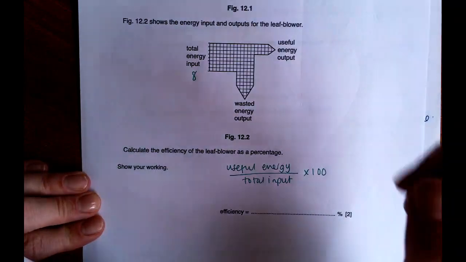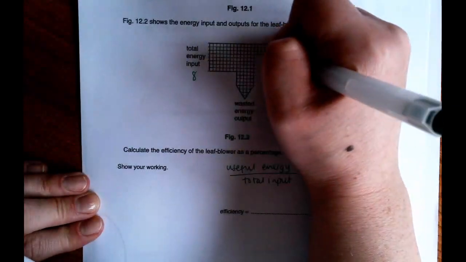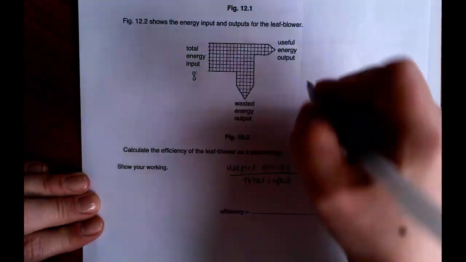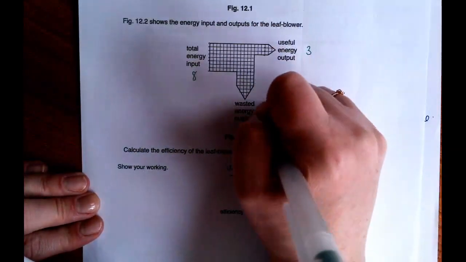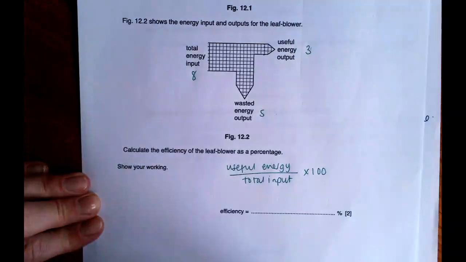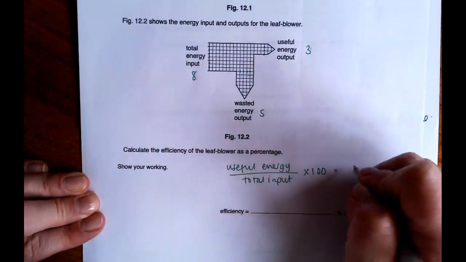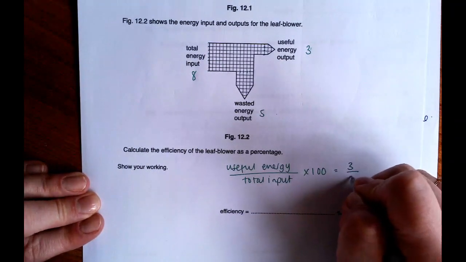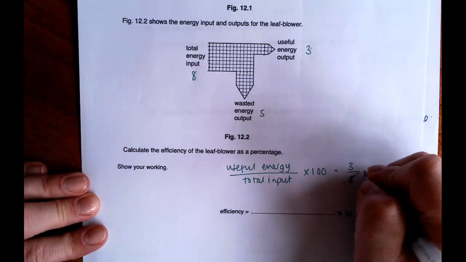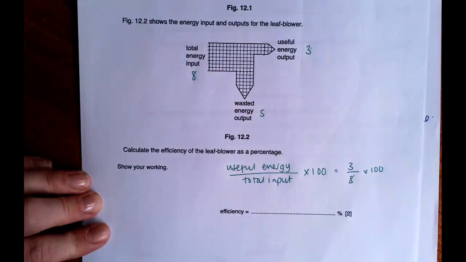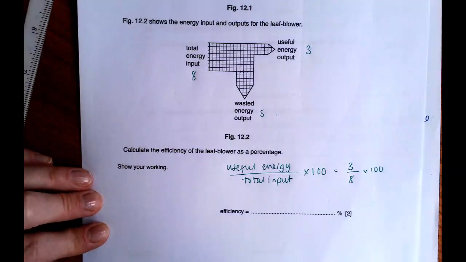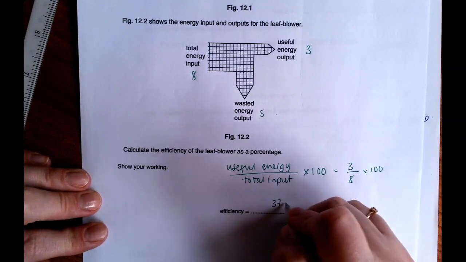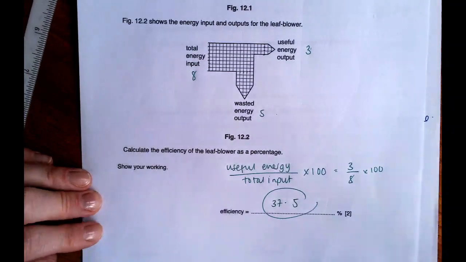The useful energy output is 1, 2, 3. And then obviously 1, 2, 3, 4, 5 is wasted, because 5 and 3 make 8. So I can do 3 as my useful energy over 8, multiplied by 100, and you will get an efficiency of 37.5%. There you go.